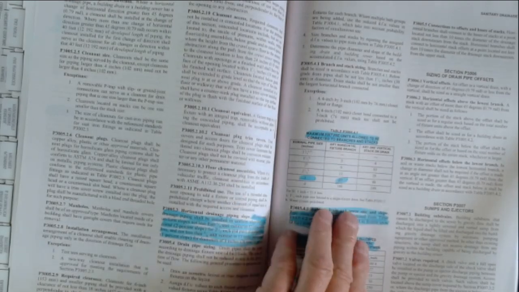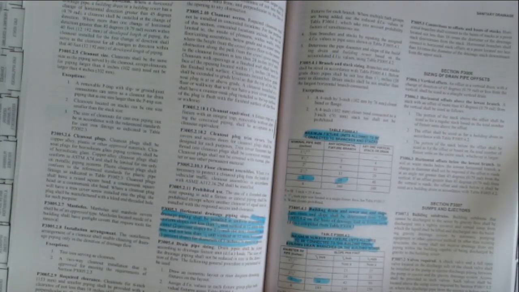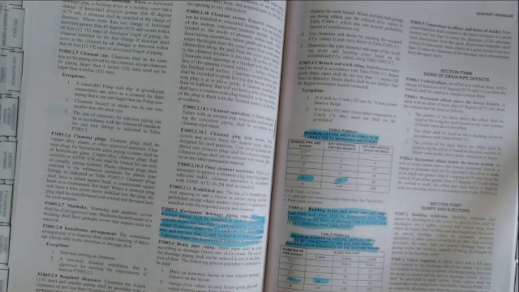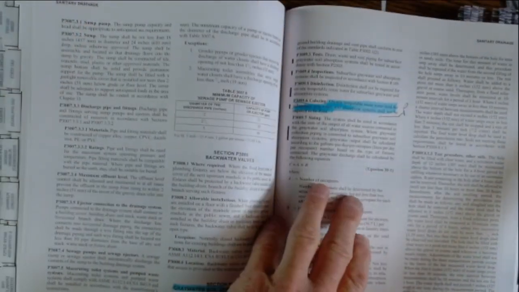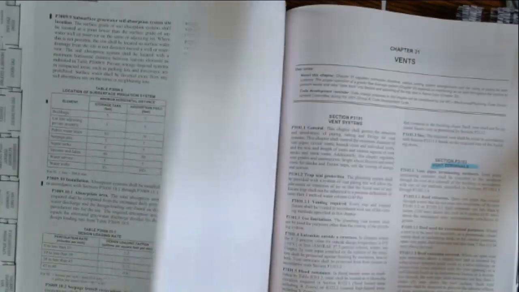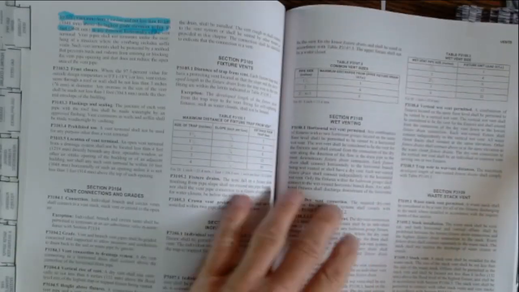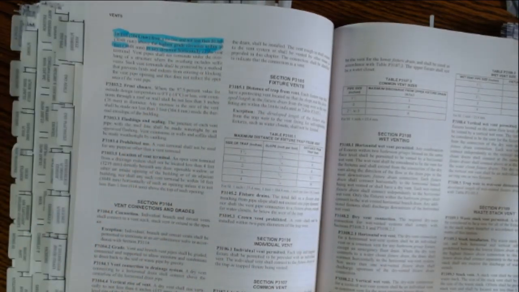Okay, fixture units. This gets a little complicated because you have a difference between branch stacks and drains, things like that. But just take a best guess at it. If you just highlight the stuff I have, those are the questions I've seen. Yeah, so keep this too. Your vents need to be 10 feet away from the lot line.